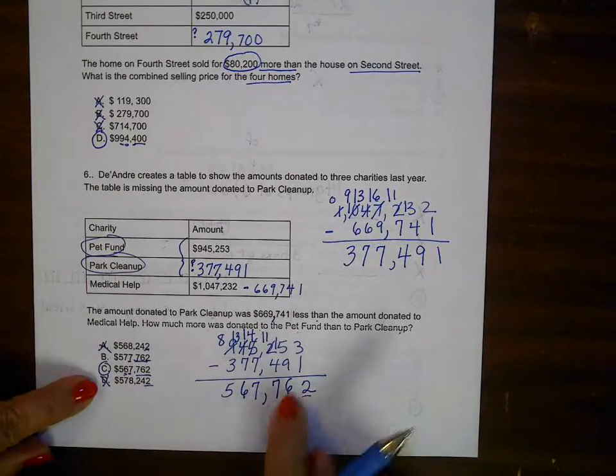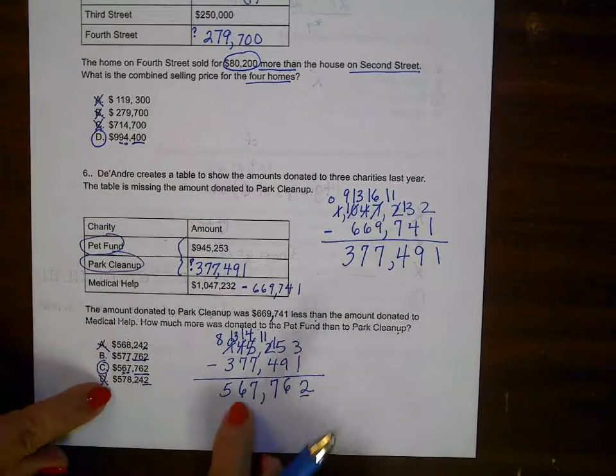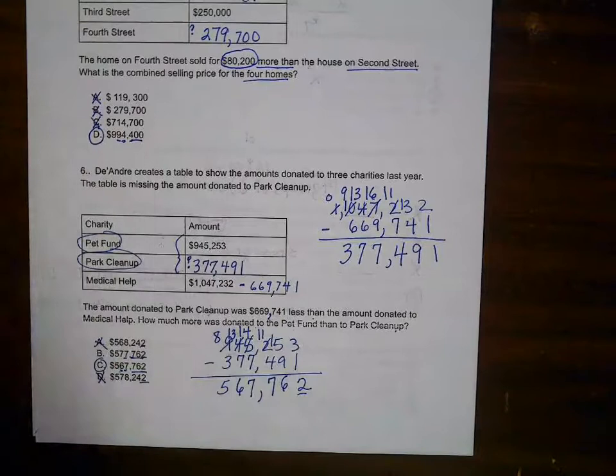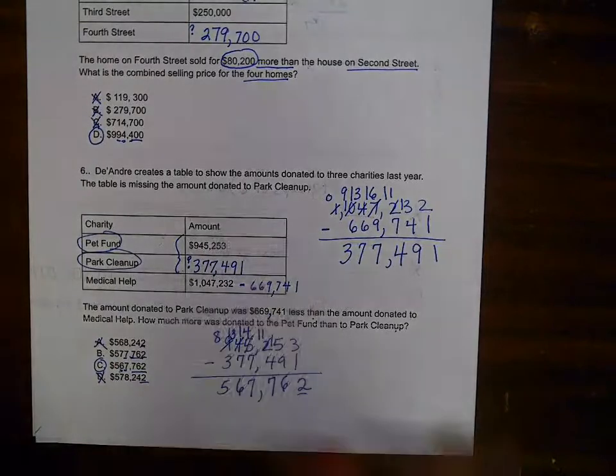So if you're using your answer as you're solving the problem, look at your answer choices and see what could be. If you're nowhere near it, then you need to go back and reevaluate your process.